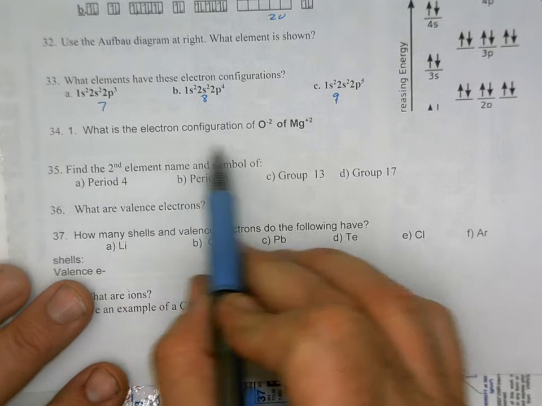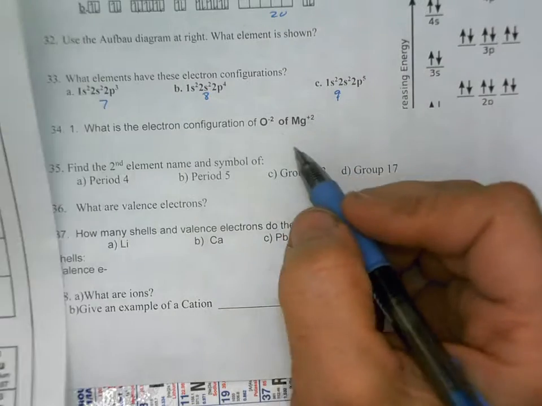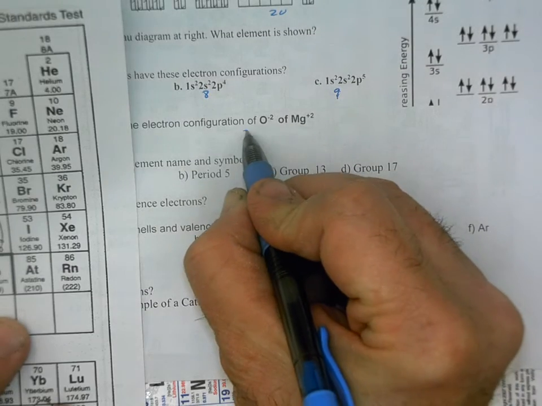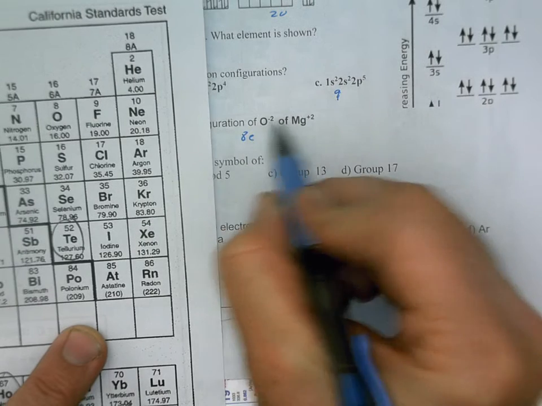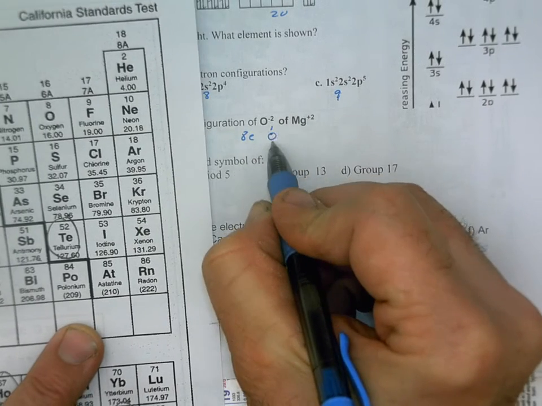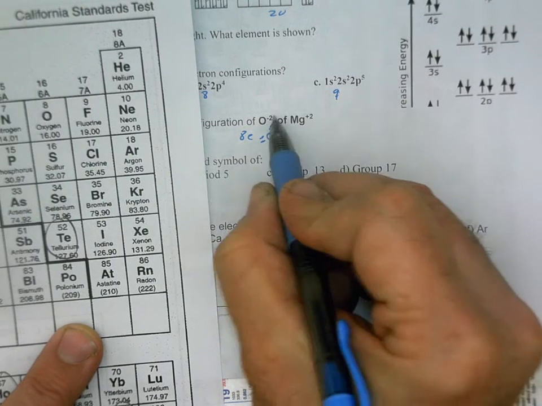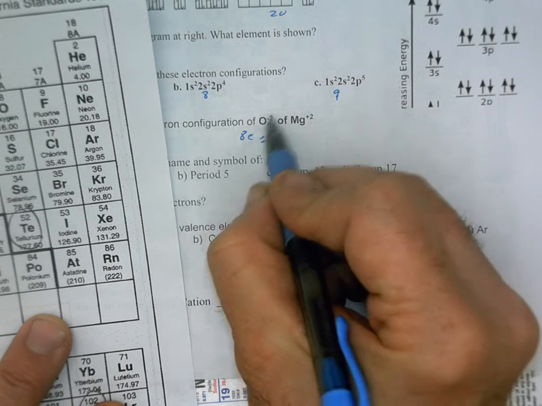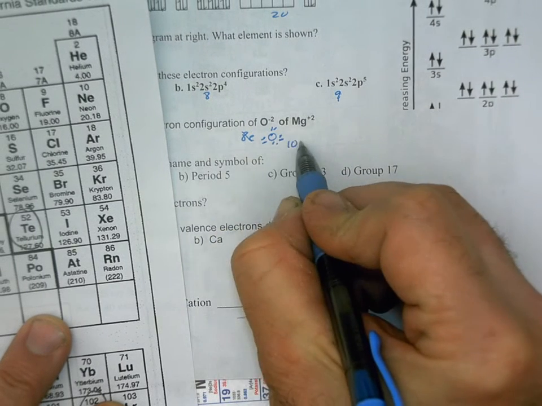What is the electron configuration of O 2-? Well, first off, oxygen has 8 electrons total. Since it's a 2- ion, oxygen is going to gain 2 more electrons. So the oxygen ion is going to have 8 plus 2, which is 10 electrons.